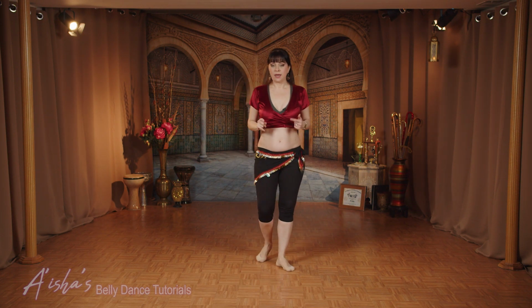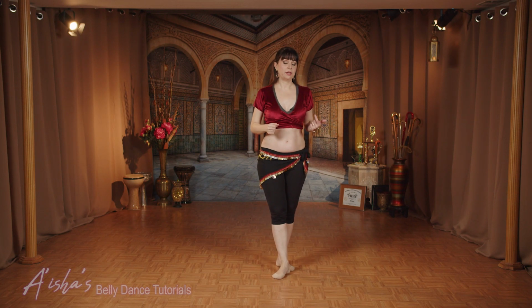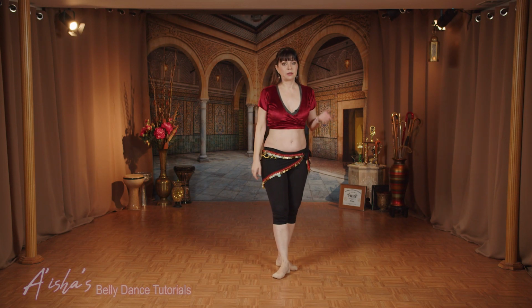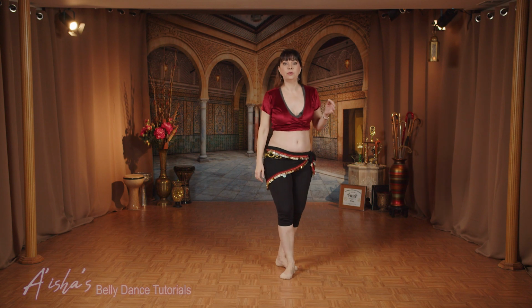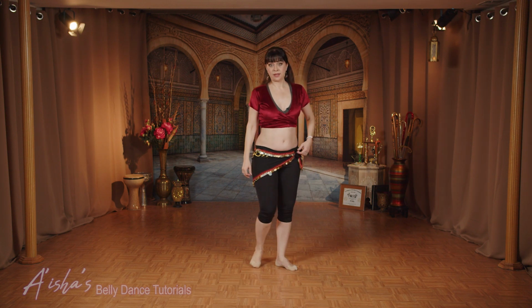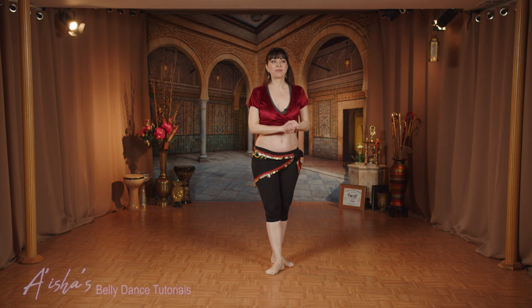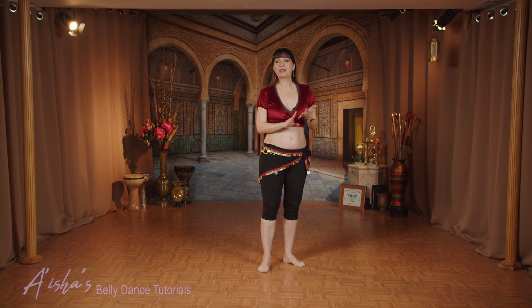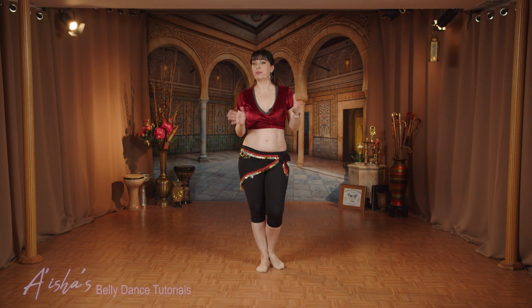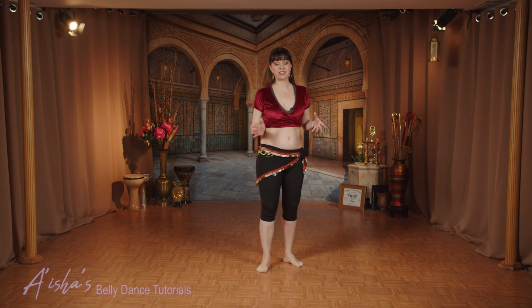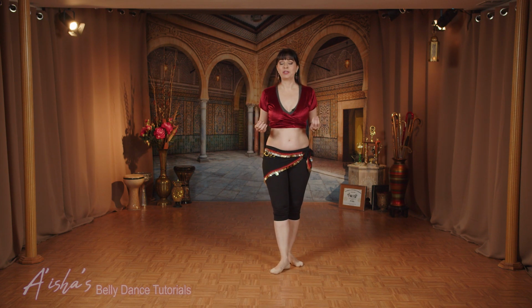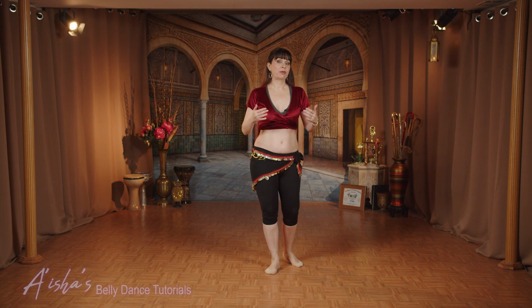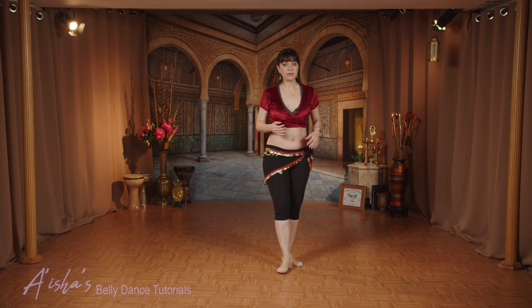One more thing that you can add is a double undulation if the music calls for it, because sometimes in the music you'll hear that doom, doom. That's another way of adding to your basic movements. So we're only working with a couple of movements in undulations and traveling steps, and you can see how much you can add to it and how you can grow it to the next level.